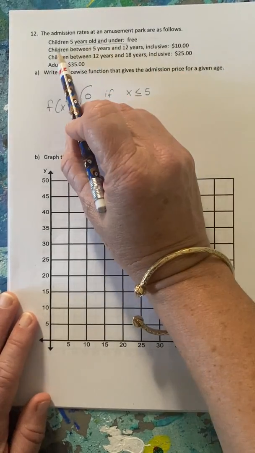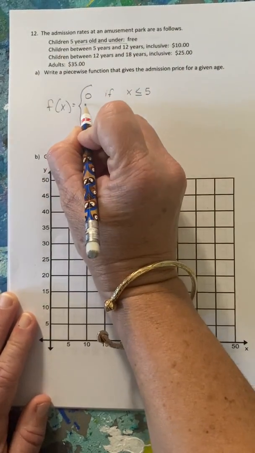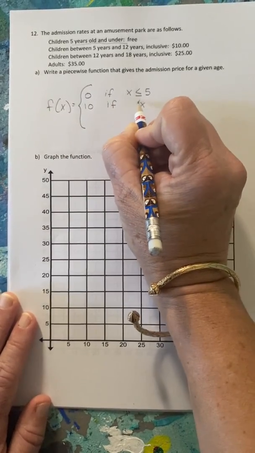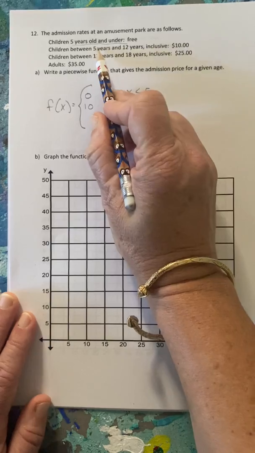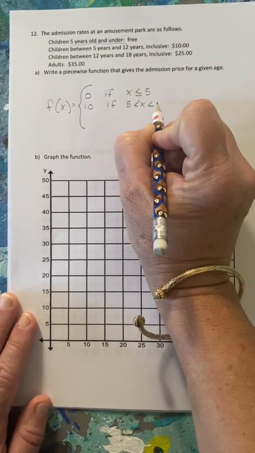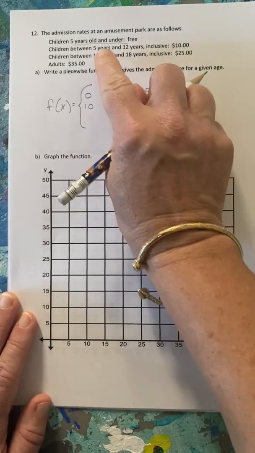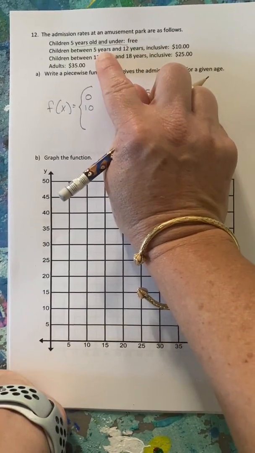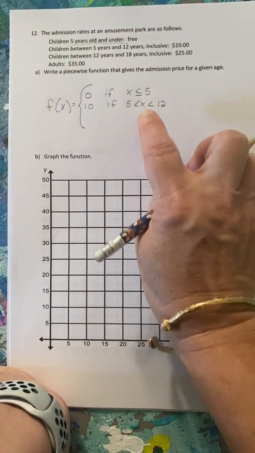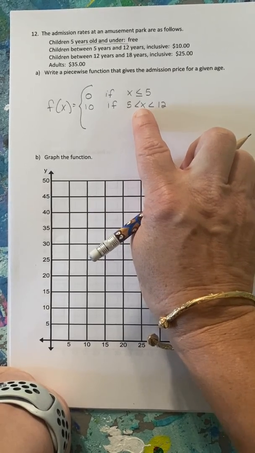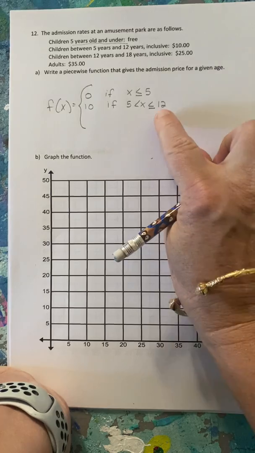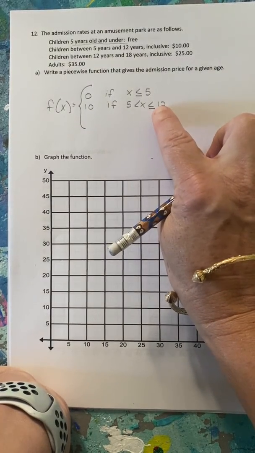All right, let's look at the next section. I'm going to pay $10 if x is in between 5 and 12. Now, if I am 5 years old, I would be free. I guess if I'm 5 years and 1 day, then I would have to pay $10. But if I'm 12, I pay $10 because it said including, it's inclusive of the 12.